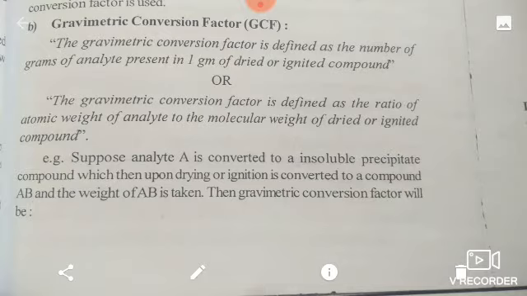It is a simple relationship. What amount of the component which we want to determine is present, in grams, in the precipitated compound or ignited or dried compound. So the gravimetric conversion factor is defined as the number of grams of analyte present in 1 gram of dried or ignited compound.